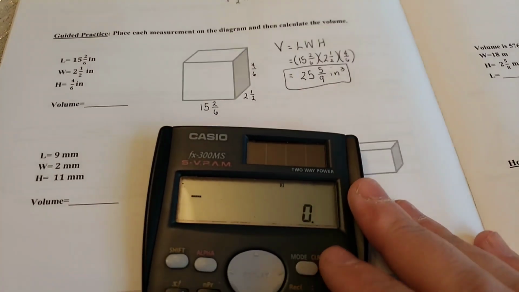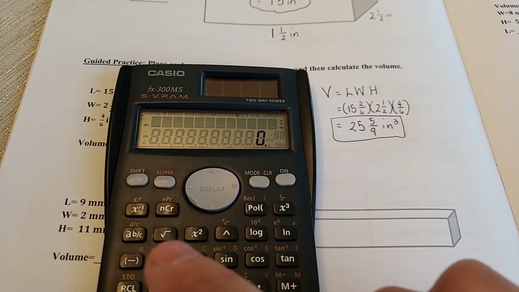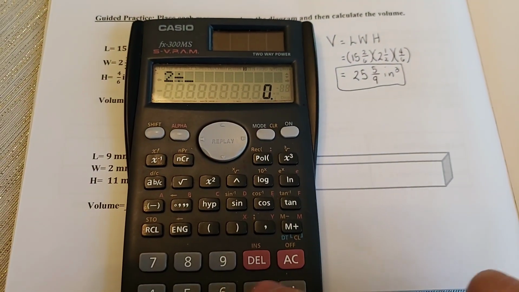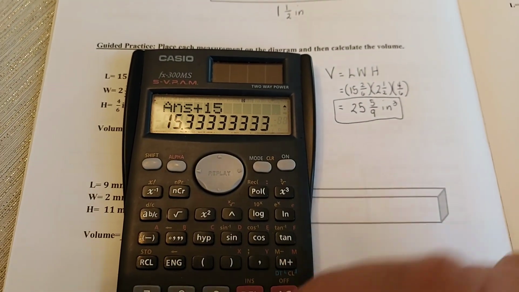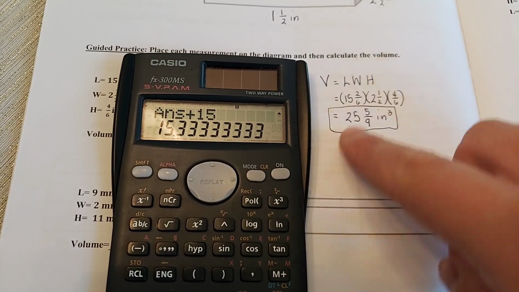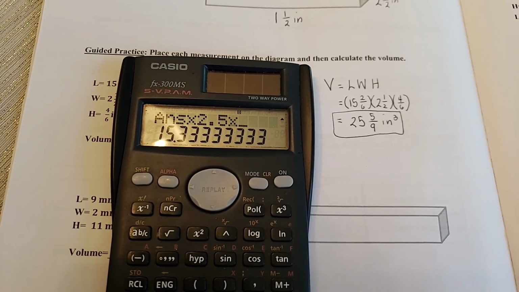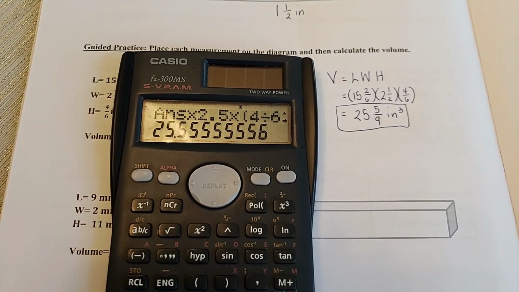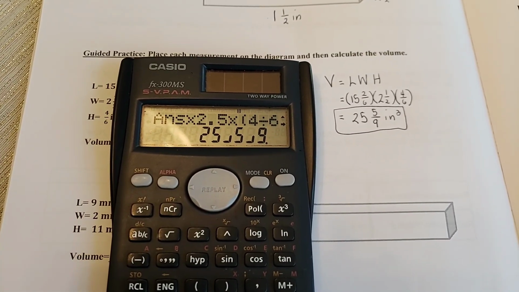So here's a suggestion. Let's say we were going to type in 15 and 2/6. And you may want to watch this even if you have this calculator. But what you could do is type in 2/6, just 2 divided by 6. That's the decimal, and then add 15 to it. So that 15.33333 repeated is the same thing as 15 and 2/6. So what you can do is hit times, and then 2.5, and then times, I use parentheses, 4 divided by 6 for fractions. And you should still get 25. Now in this case, you get 0.555. You hit ABC. There's your 25 and 5/9.